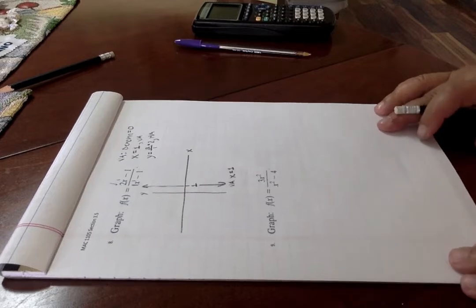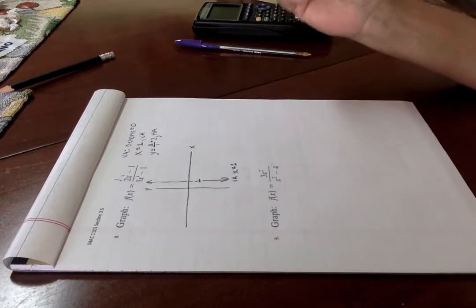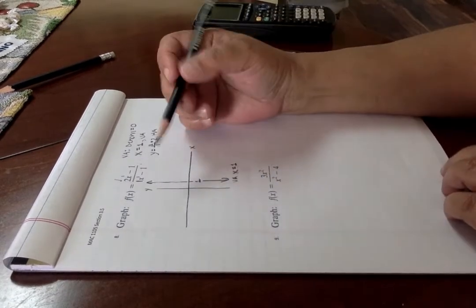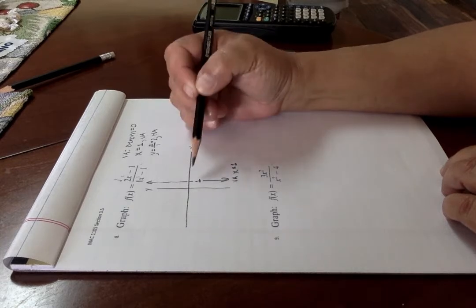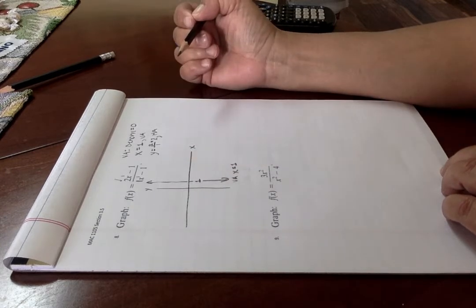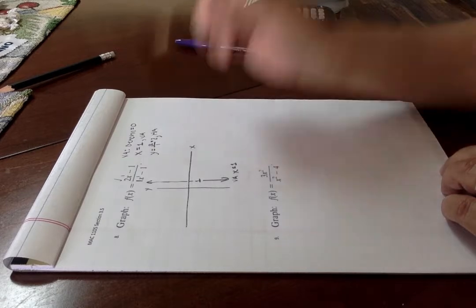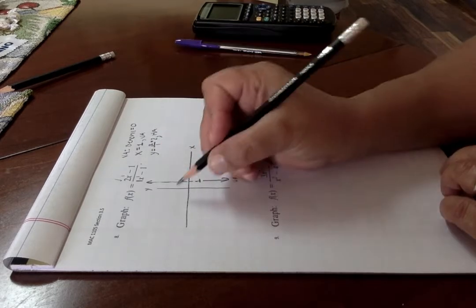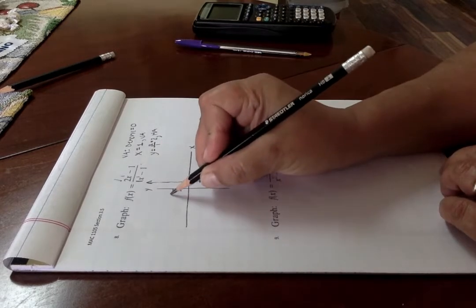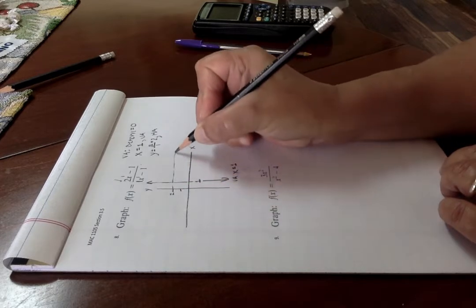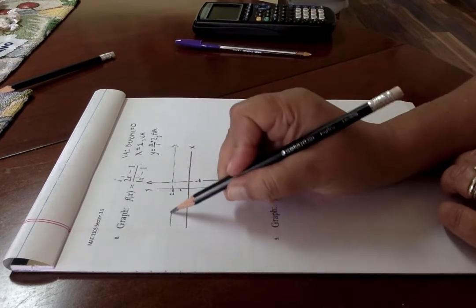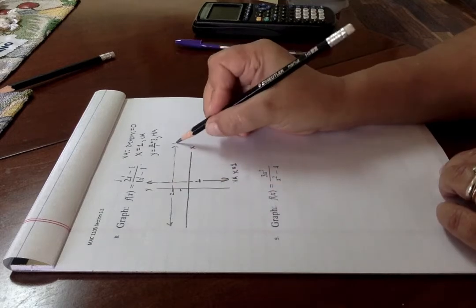Okay, so all vertical asymptotes are x is equal to, and then the number that it goes through on the x-axis. The horizontal asymptote is y equal to 2, so go to 2 on the y-axis and draw a horizontal asymptote, and you can name that also.